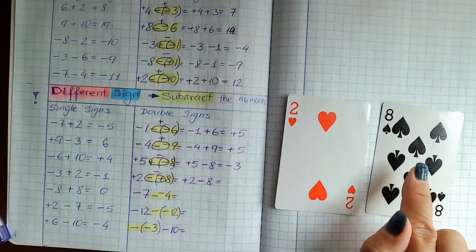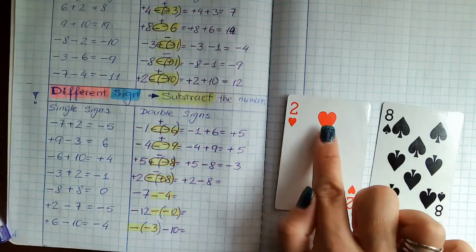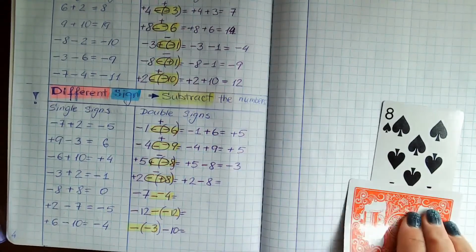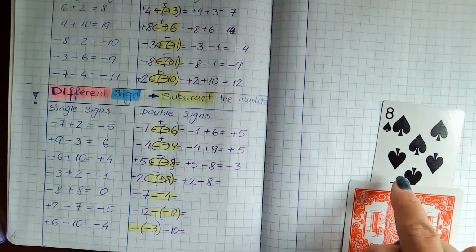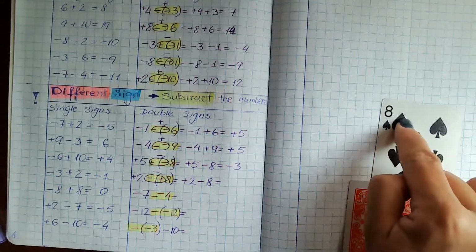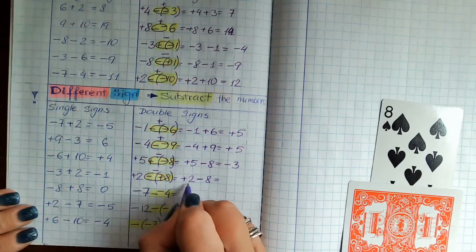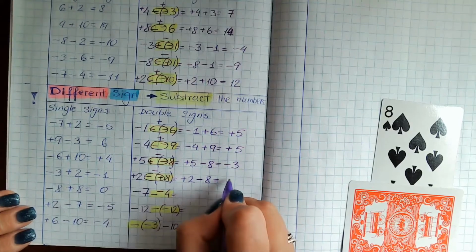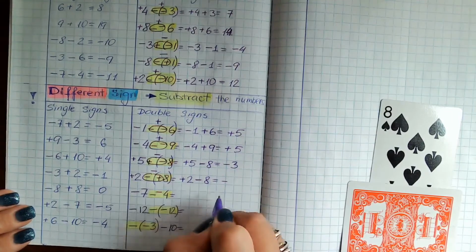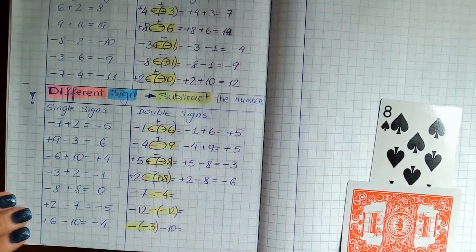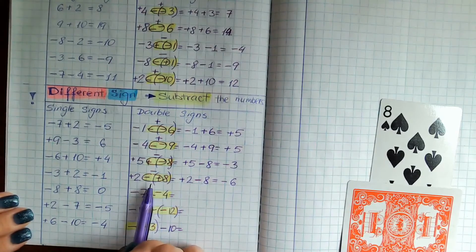Different sign, subtract, because reds cancel black or black cancel red. So we're taking this 2 off, and what we have left is 6 spades, 6 negative. The rule says if two numbers have different signs, we subtract and keep the sign of the bigger number. So negative, because 8 has a minus in front, and then 6.